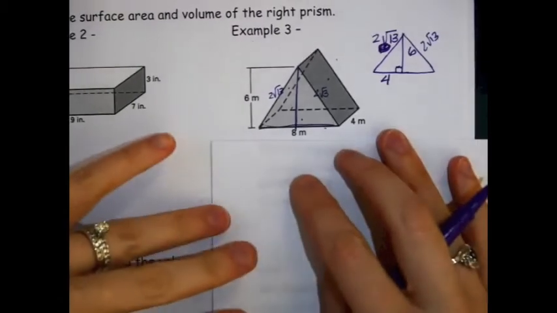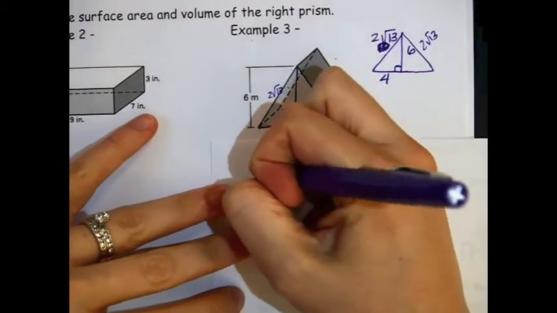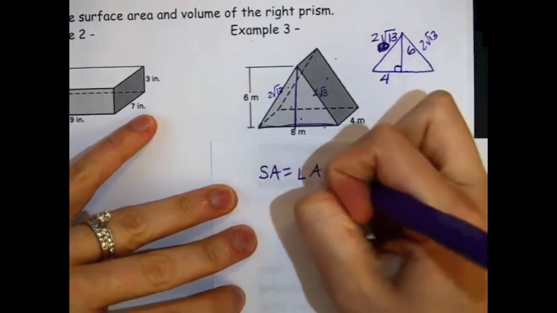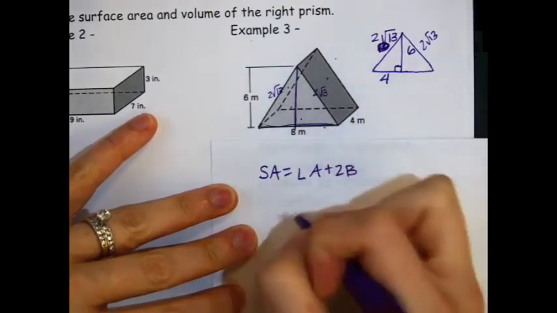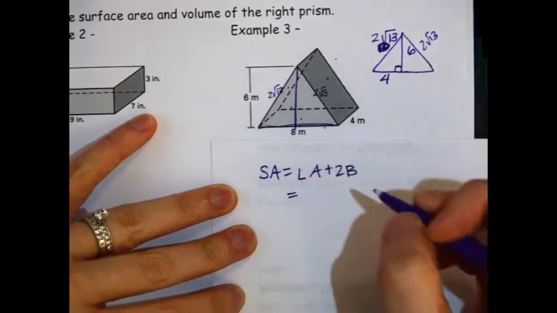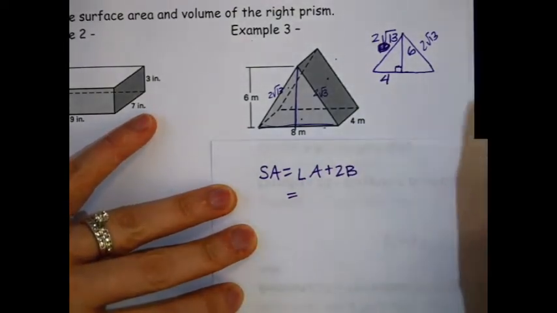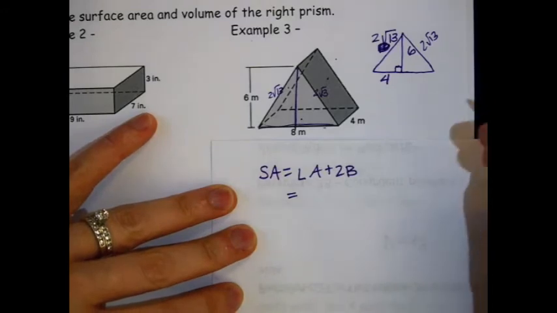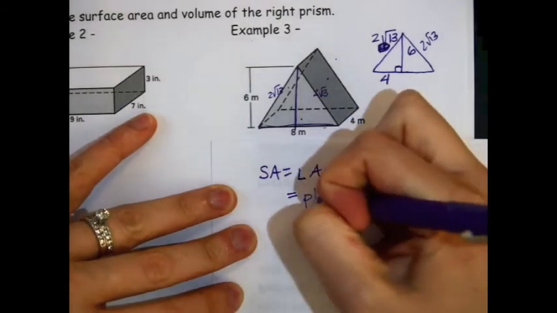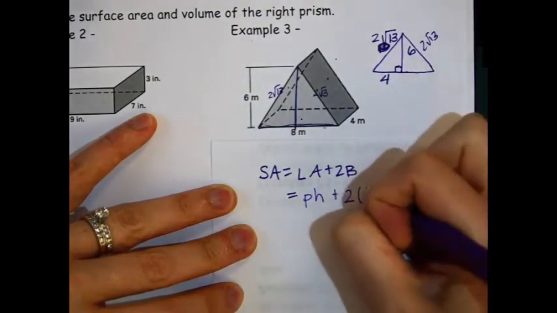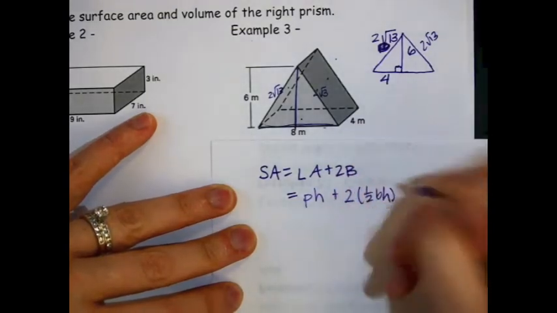All right, so I want to find the surface area and the volume. I'm going to start with the surface area. The surface area is my lateral area plus 2 areas of my base. So my lateral area in a triangular prism is the perimeter of the base times the height. And then the area of the base is going to be 1/2 base times height.